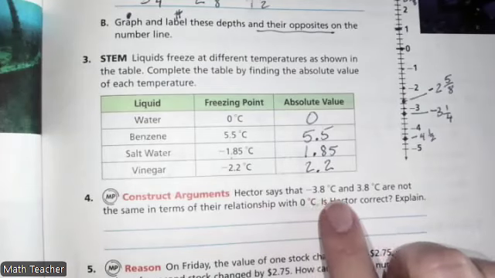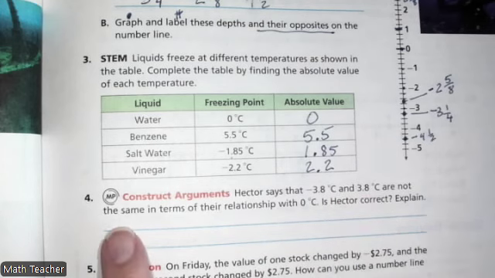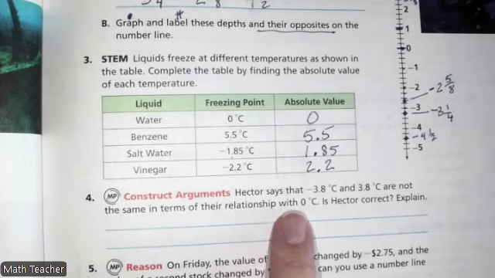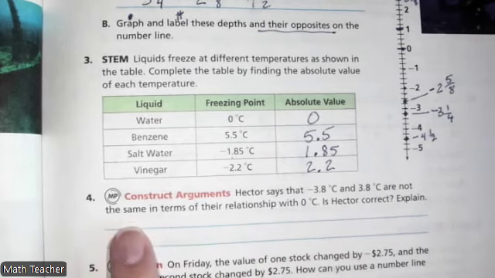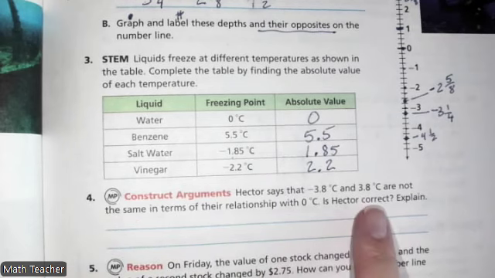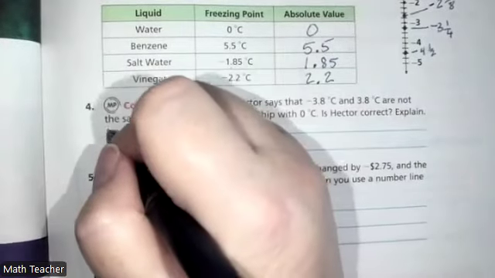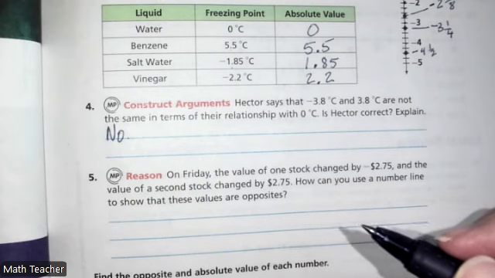Okay, so Hector says that -3.8 degrees Celsius and +3.8 degrees Celsius are not the same in terms of their relationship with 0. Is he correct? So our textbook says no. He is correct about the magnitude, I will say that. But our textbook answer is that no, he is not correct. They are the same distance from 0, but they are opposites.